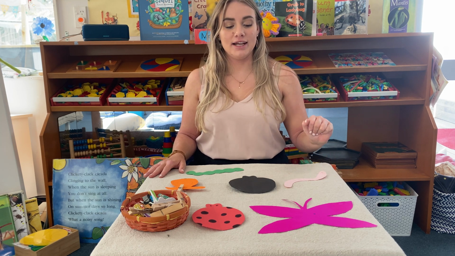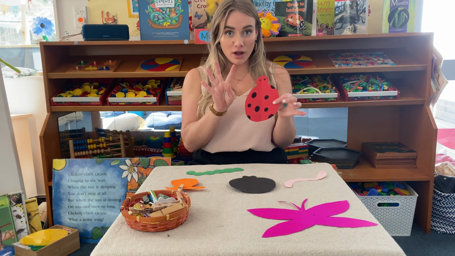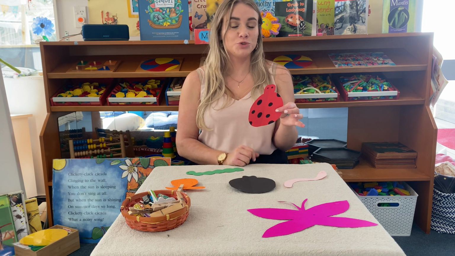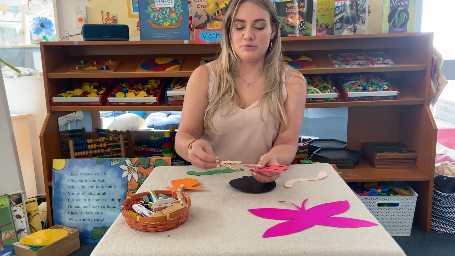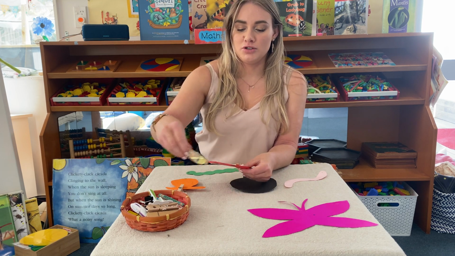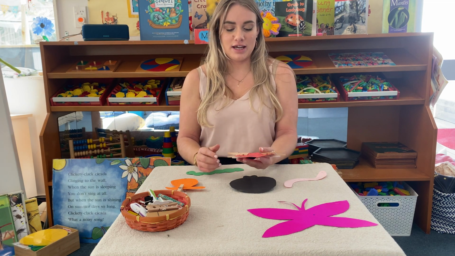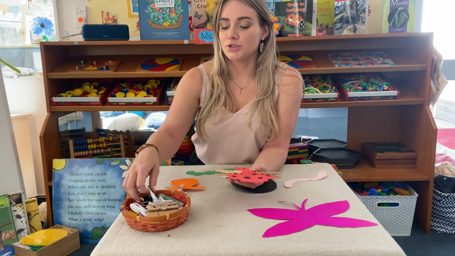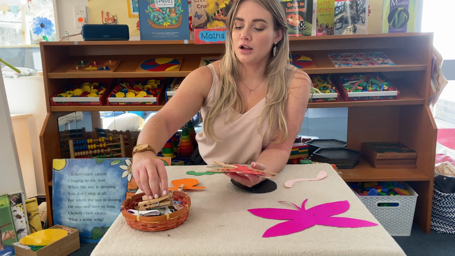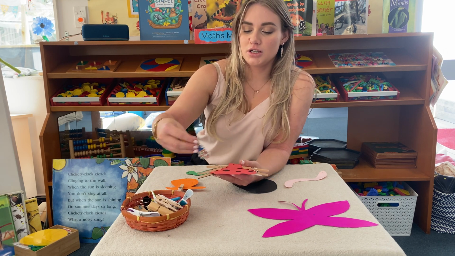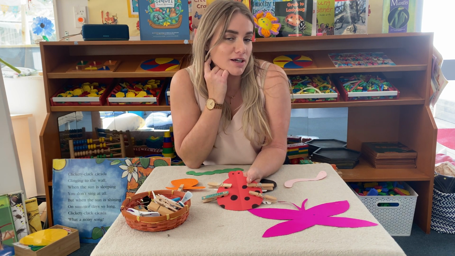So, how many legs do you think a ladybug has? 4? 2? Do you think the whole ladybug can sit up with 2? Should we put 2 on and see if it's possible? 1, 2. Do you think that's possible? No. How many do you think? Do you think it has 4? Should we do 4? Do you think that works? I don't think so. I think it has, how many do you guys think?